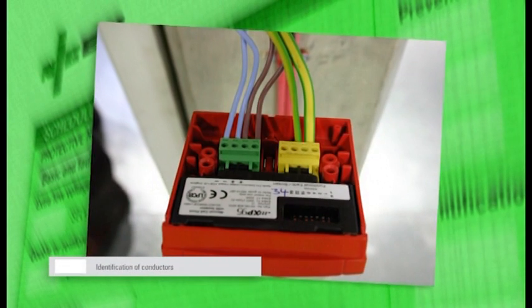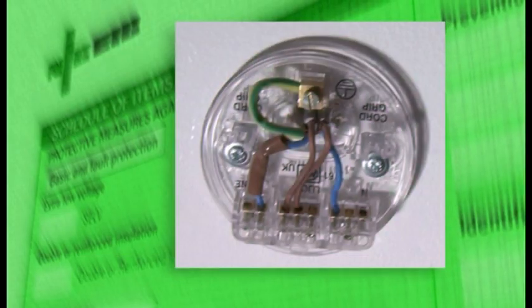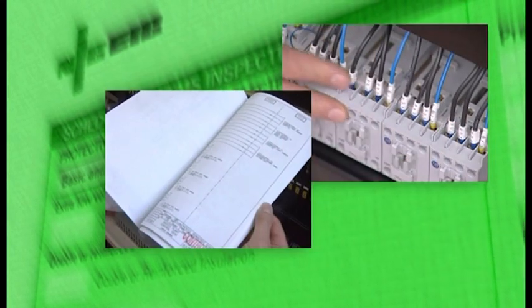Finally, under identification, we have identification of conductors. It must be obvious to see if a conductor is a line, neutral or an earth, and whether the polarity is correct at terminations. However, if it's not obvious, then additional identification must be adopted, and if it's used, the inspector should double check it against the circuit schedules and diagrams.